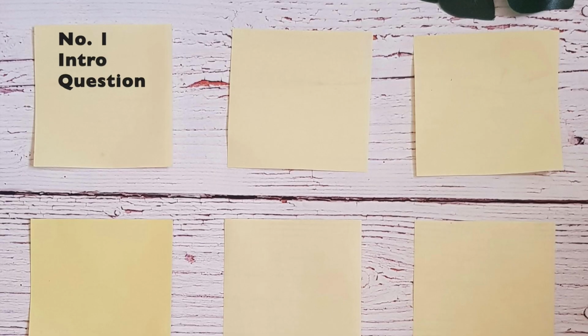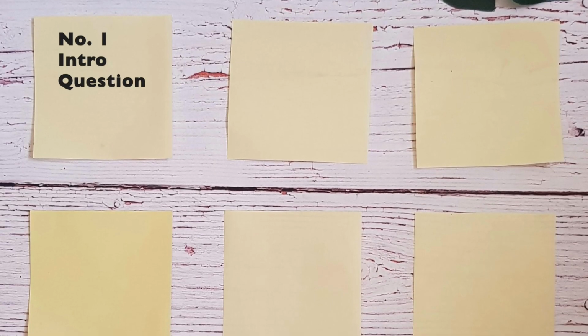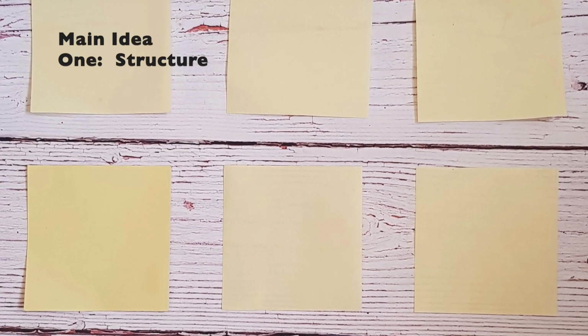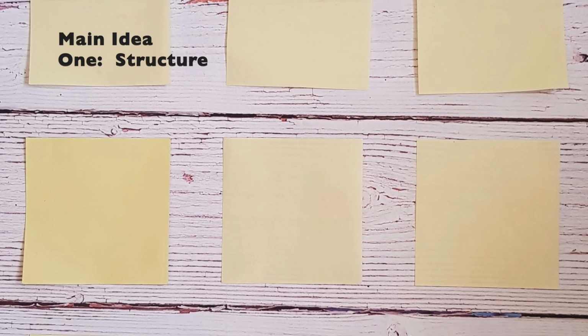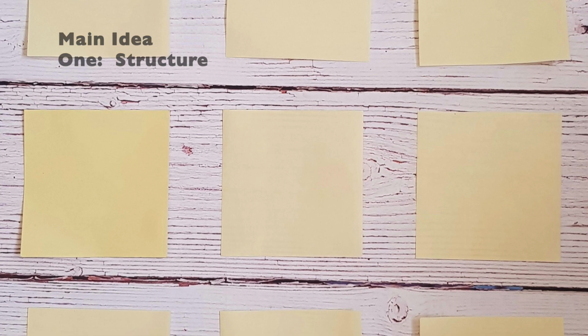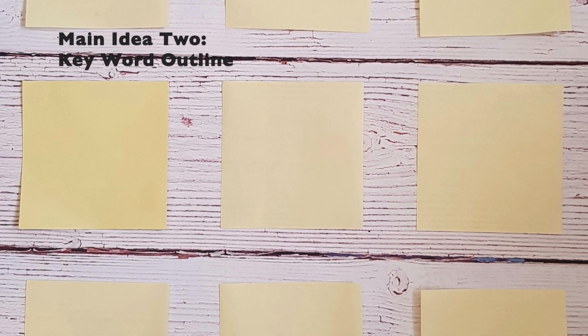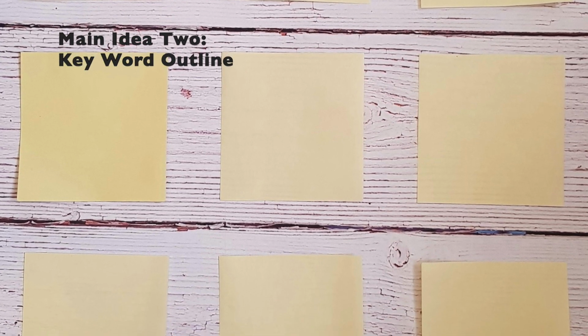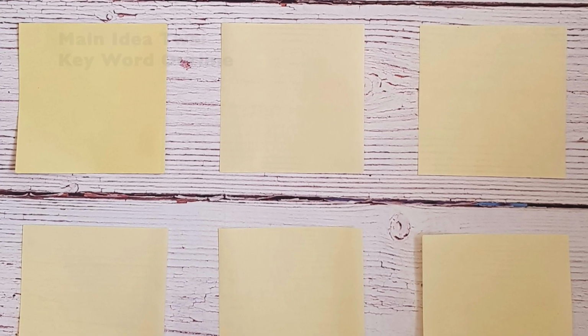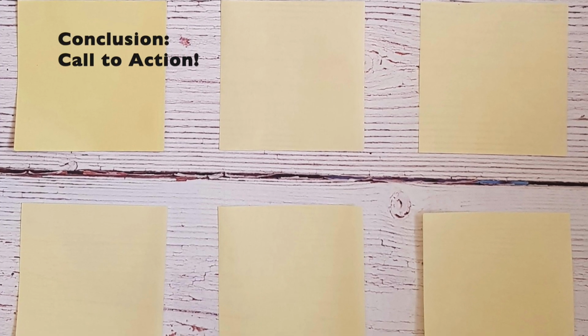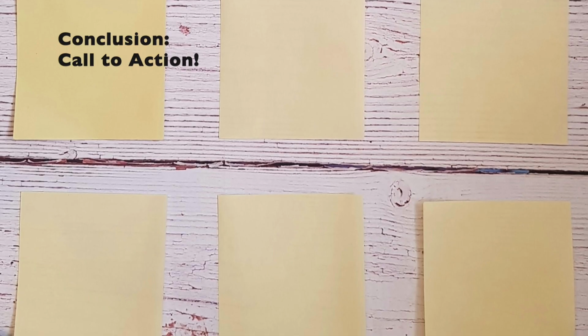For example, sticky note 1, you write your introduction. You may want to start with a question, for example. That's your hook. Sticky note number 2 is your main point 1. For example, the importance of structure. Sticky note 3, that's main point 2. You might want to write keyword outline. And sticky note number 4, that's your conclusion. And on it, you can write call to action.